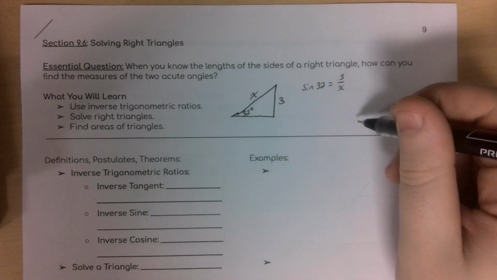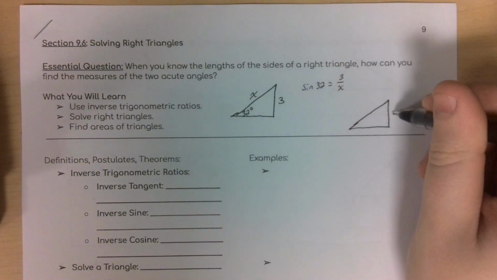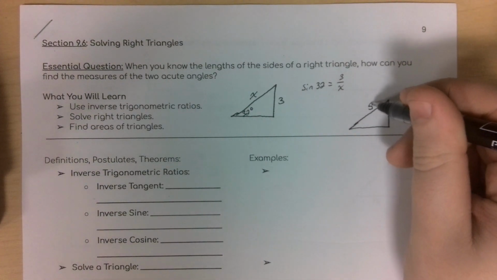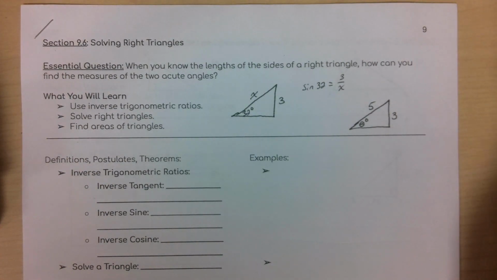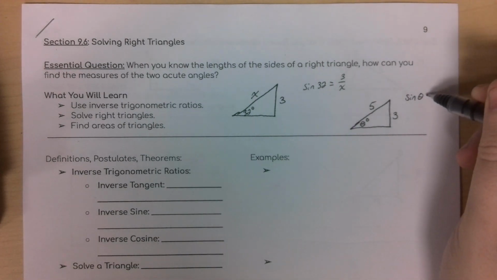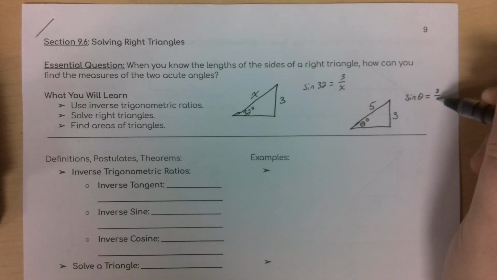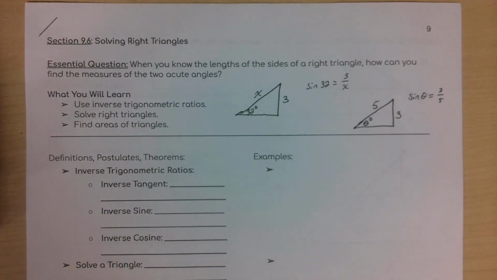But what if I gave you a different problem? What if I told you that this side here is 3, this side here is 5, and I wanted you to find this angle? Well, now we're sort of stumped. We know the sine of this angle is supposed to be 3 over 5, but that doesn't actually help us find the angle. It just tells us the ratio of the sides.